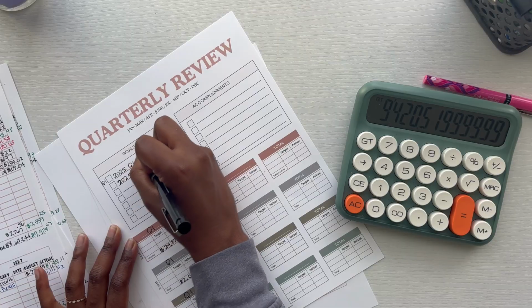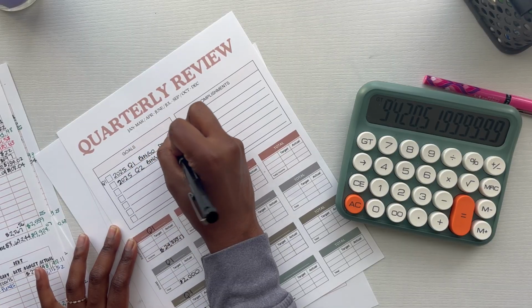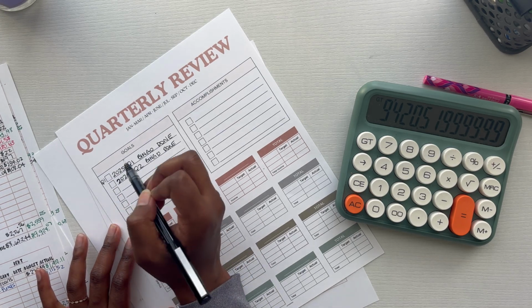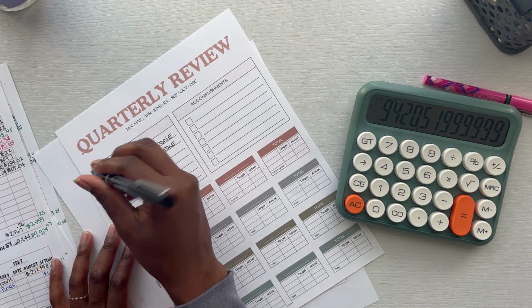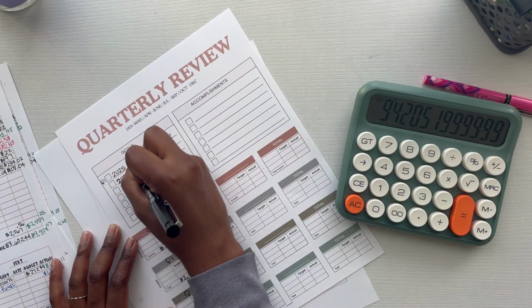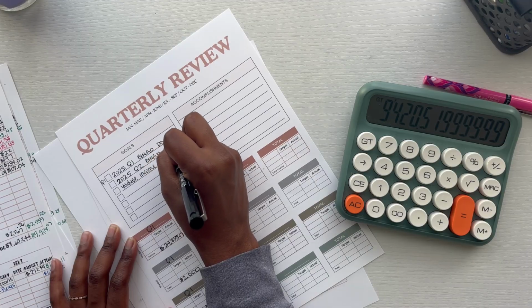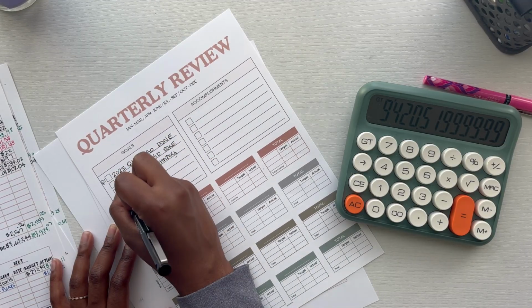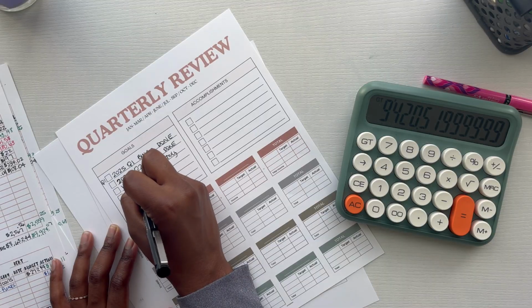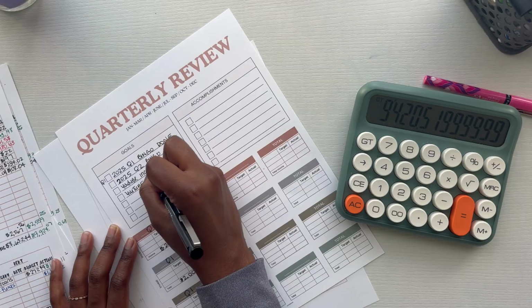2025 Q2 bingo done. And then I'm going to also put a goal down of YouTube income monthly. And then also YouTube subscribers.